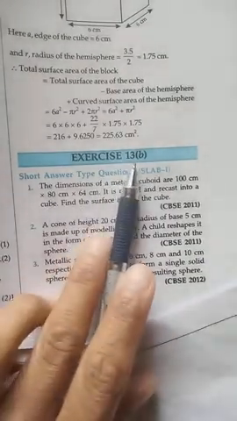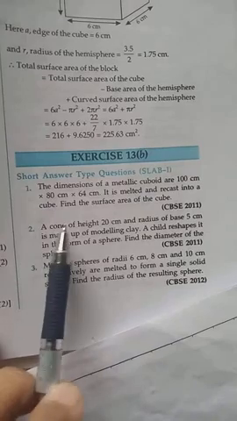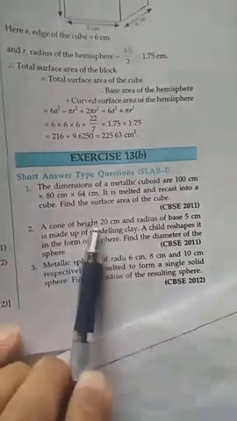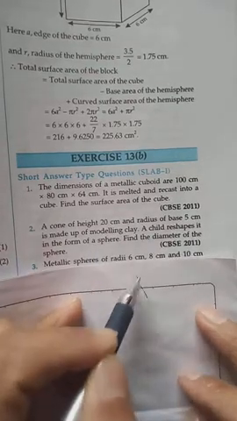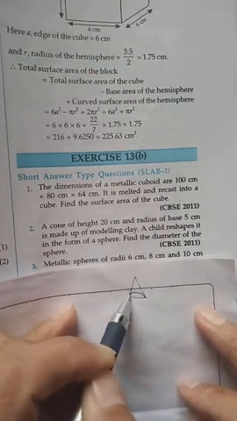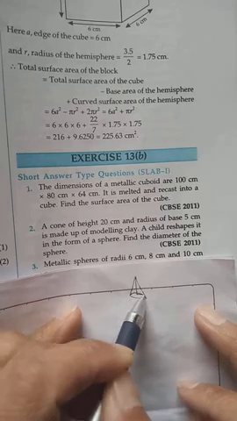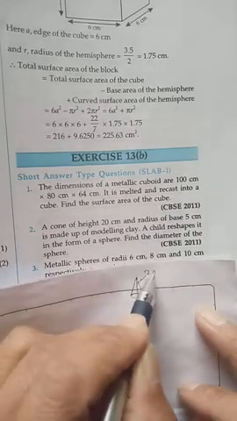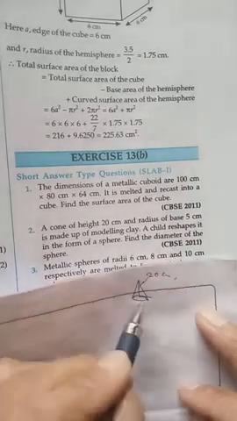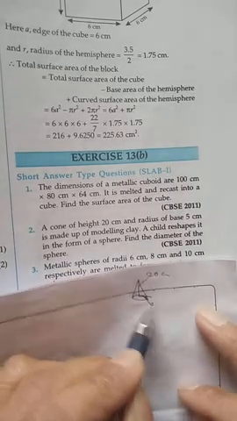Today we'll do exercise 13b, question 2. We have a cone whose height is 20. We have the shape of a cone. The perpendicular height here is equal to 20. Then the radius here is given to be 5.